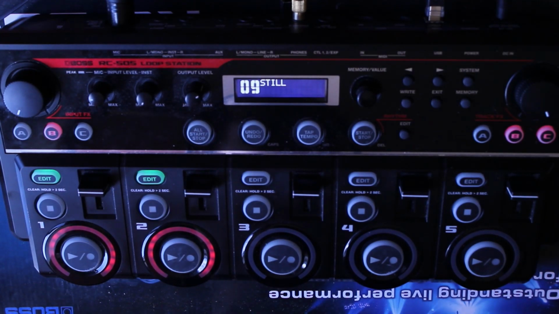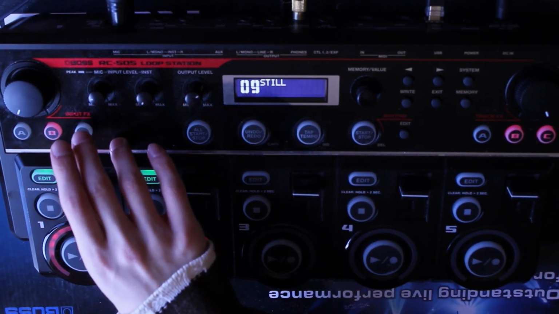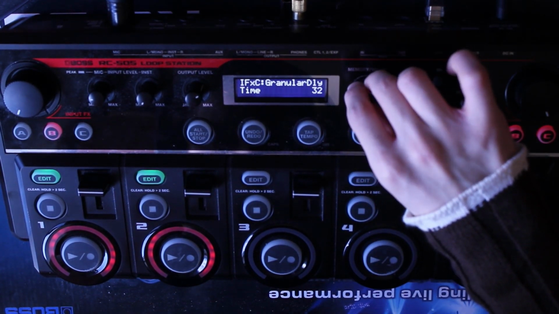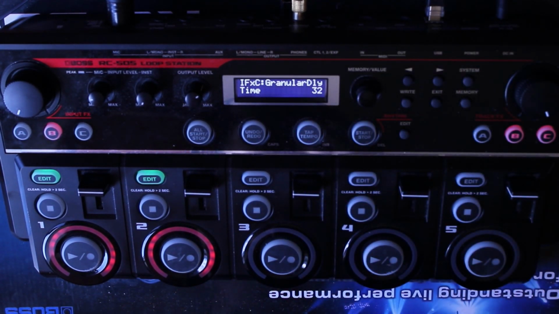So yeah, and now we are going to do the melody with the granular delay, and we will change the time during the track. So let's follow up.